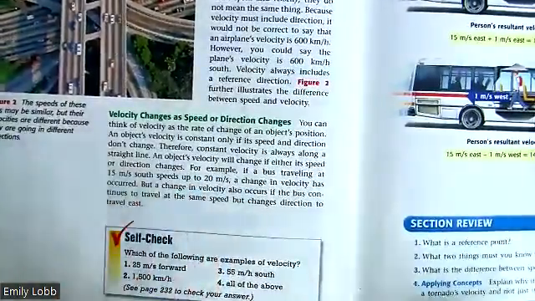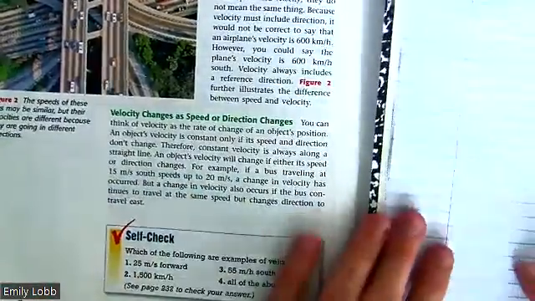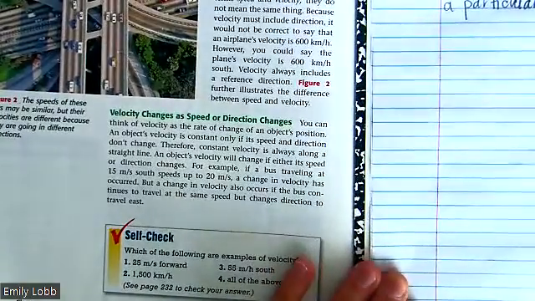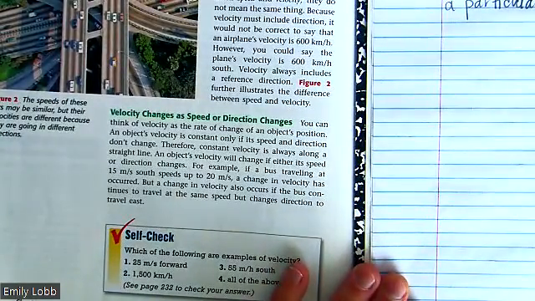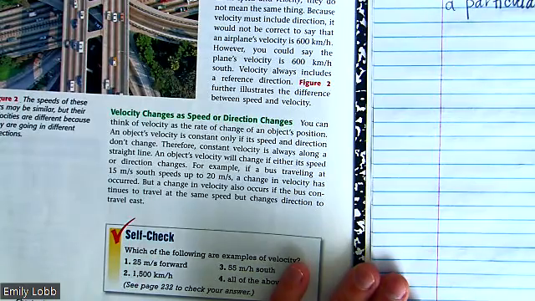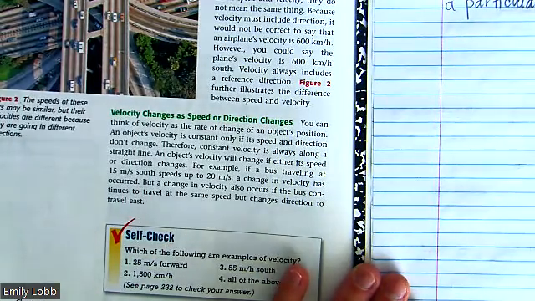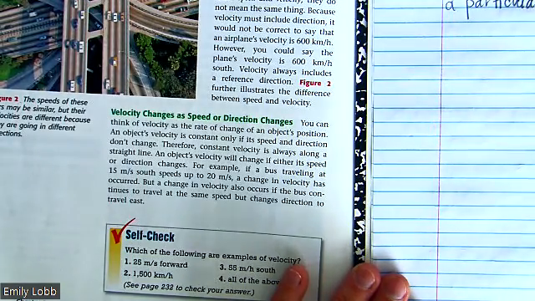Velocity changes as speed or direction changes. You can think of velocity as the rate of change of an object's position. An object's velocity is constant only if its speed and direction don't change. So if I'm going at the same speed, but I turn, my velocity is changing. If I'm going at the same speed, but I don't turn, my velocity is constant.